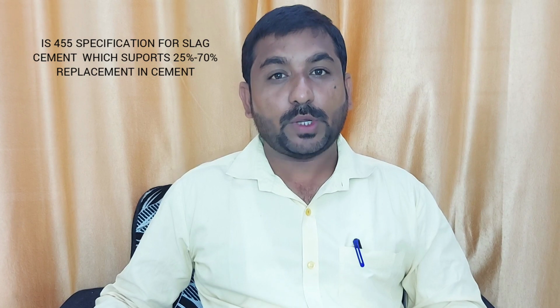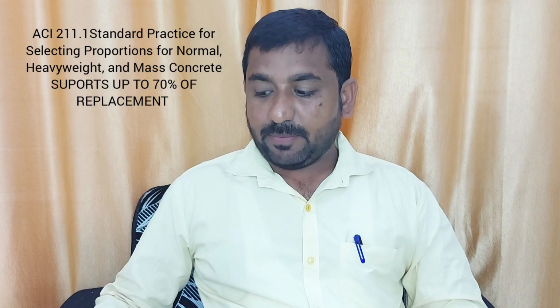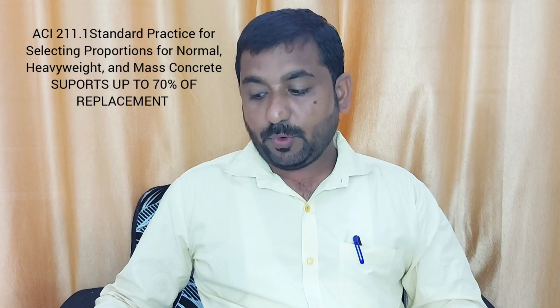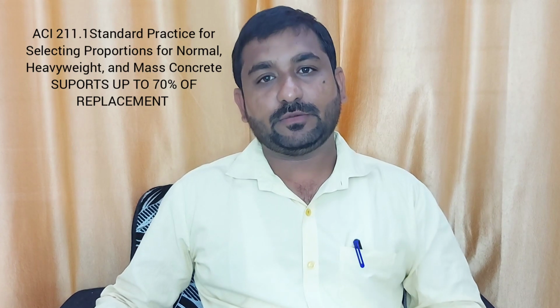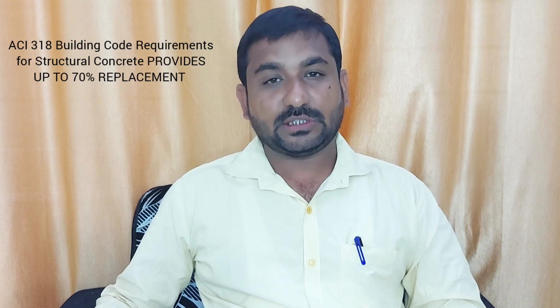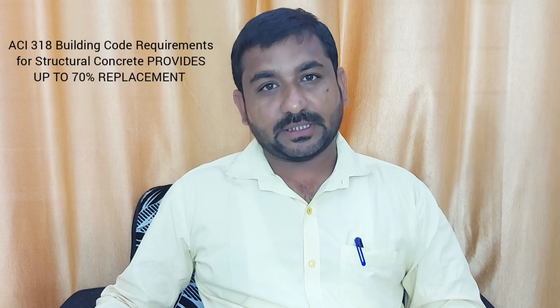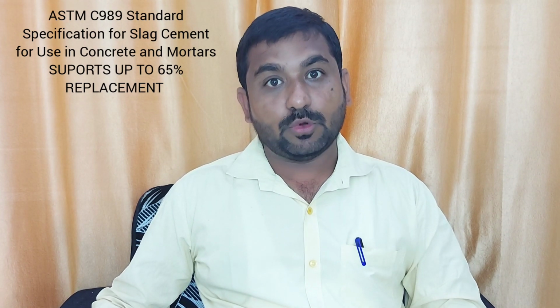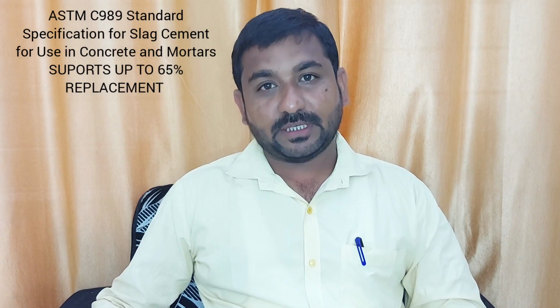Indian Standard Code IS 455, which is the specification of slag cement, which supports the replacement of GGBS up to 25 to 70%, and ACI 211, the standard practice for selecting proportions for normal, heavyweight and mass concrete, which supports 25 to 70% replacement of GGBS, and ACI 318-11, the standard code for structural concrete, which also supports up to 70% replacement of GGBS, and ASTM C989, the standard specification of GGBS for use in concrete and mortar, which supports up to 65% replacement of GGBS.